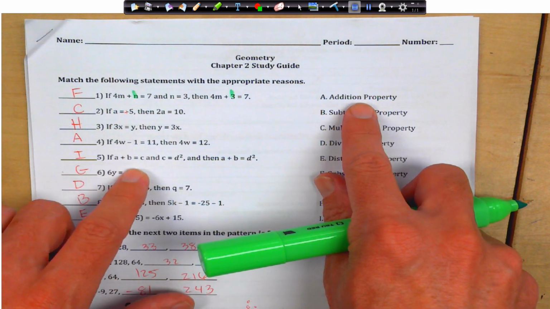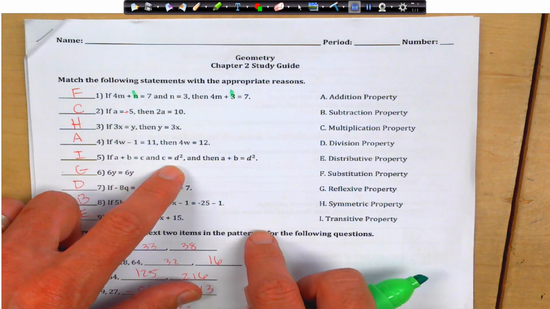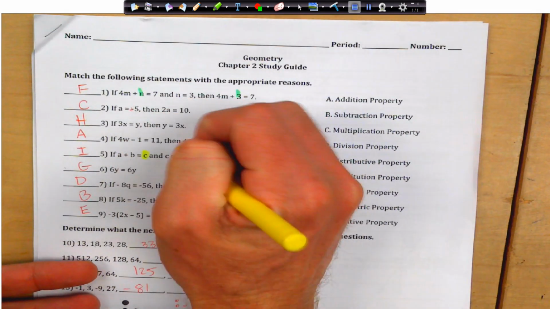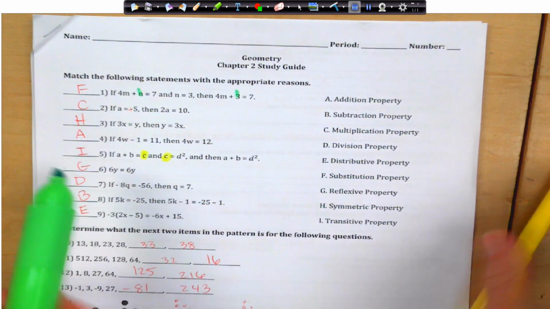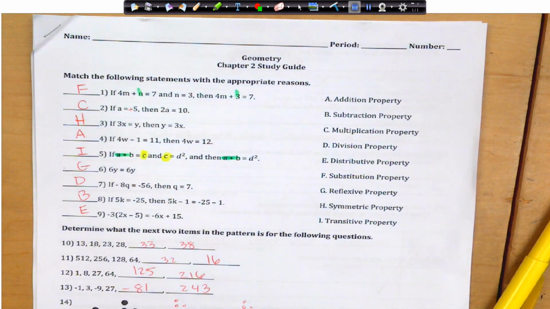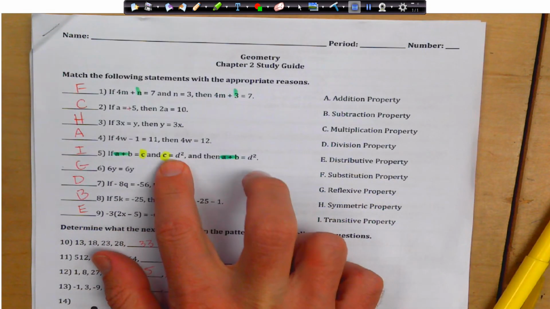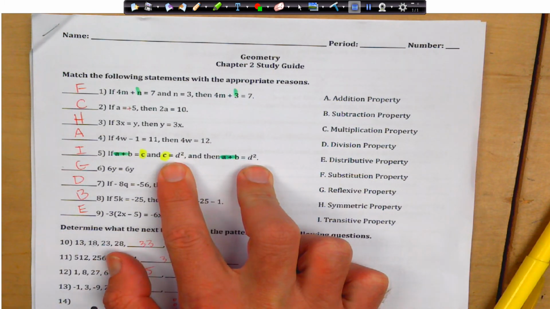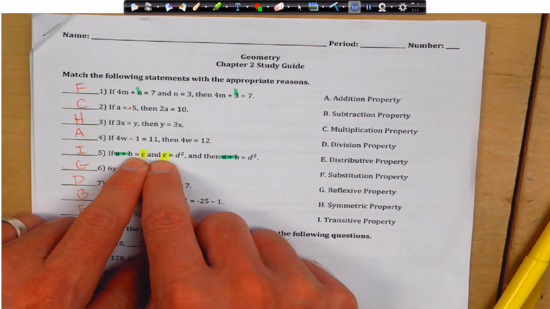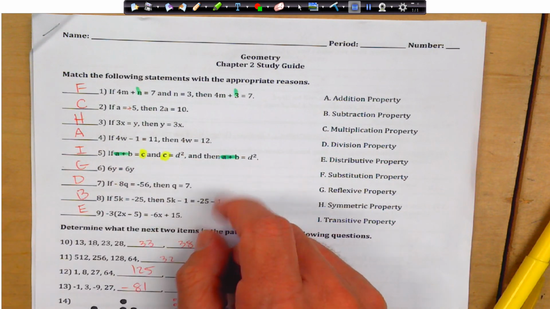So that's addition property. This is our transitive property here because we have C there twice. We have AB and AB there. And then we also have D squared and D squared right here. And those pieces show us that these two equal C, which means they should equal each other.